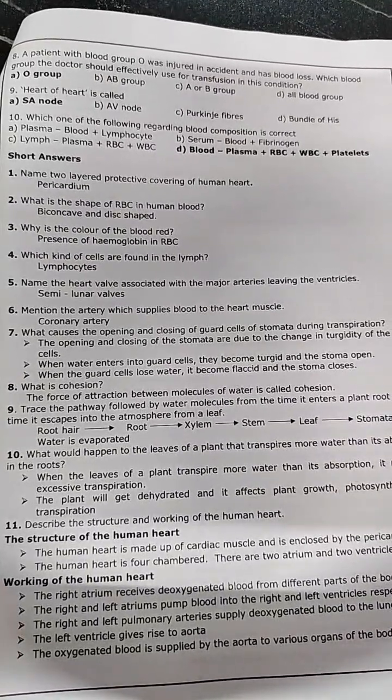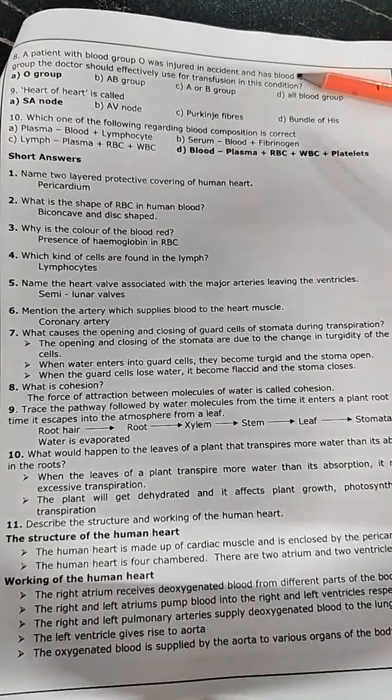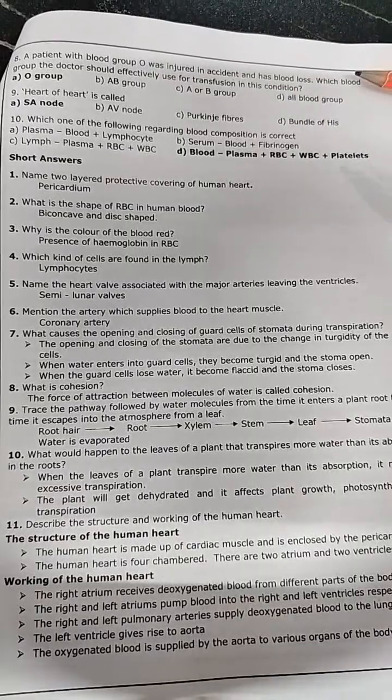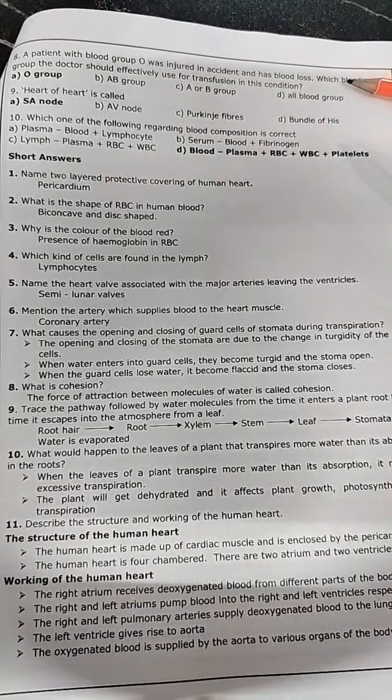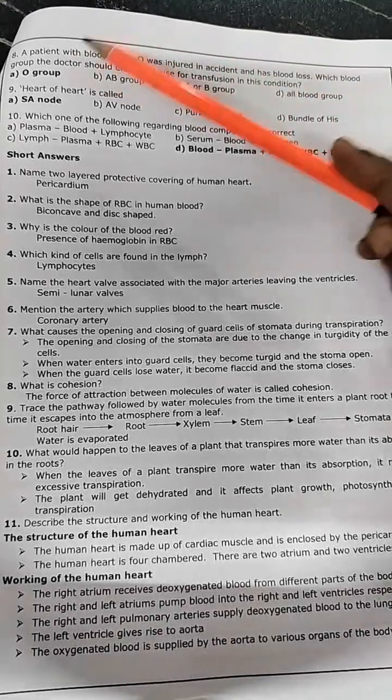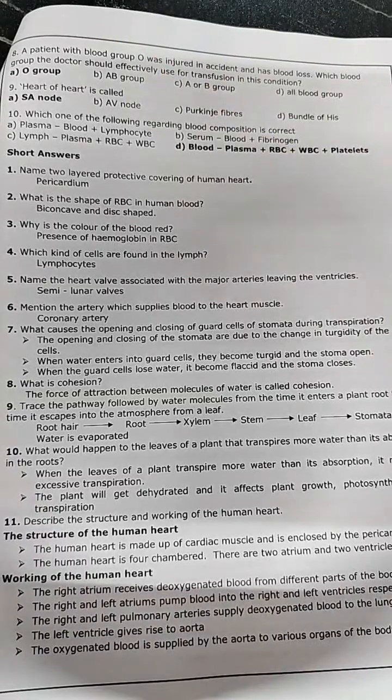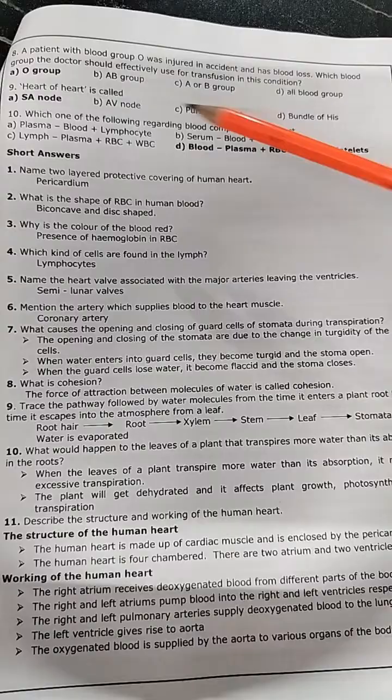8th question. A patient with blood group O was injured in an accident and has blood loss. Which blood group should the doctor effectively use for transfusion in this condition? The answer is option A, O group. 9th one.